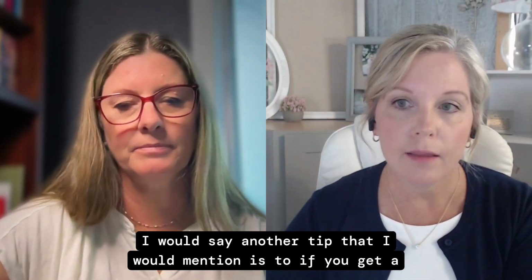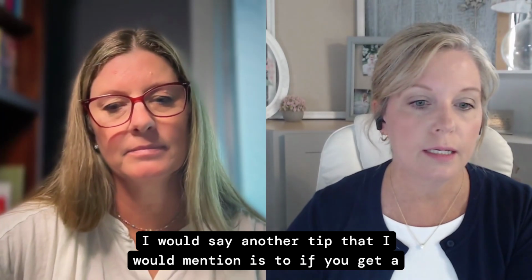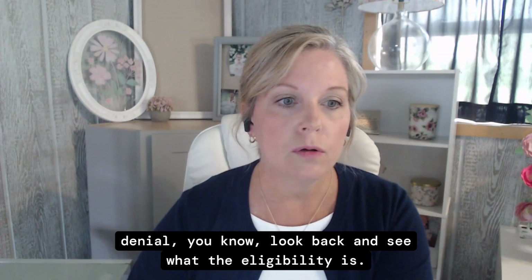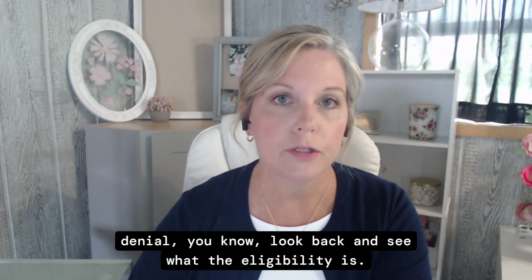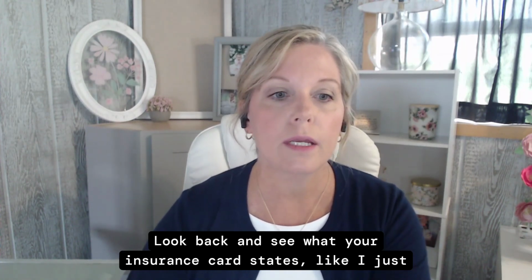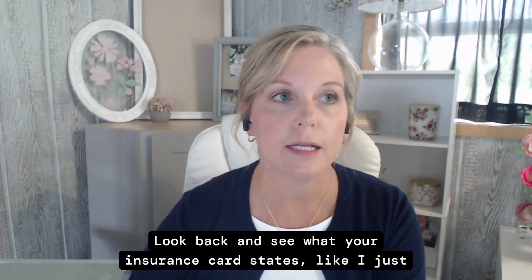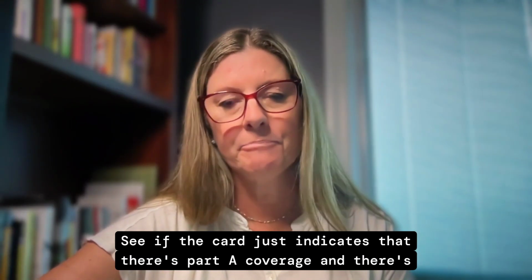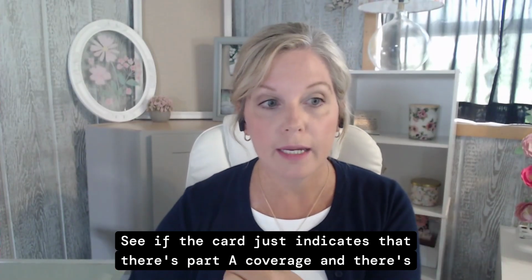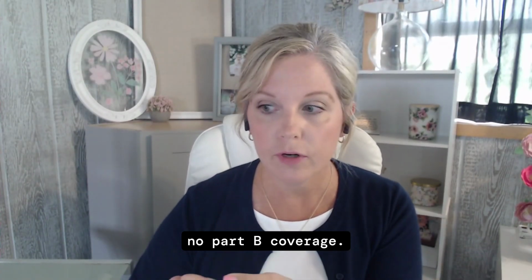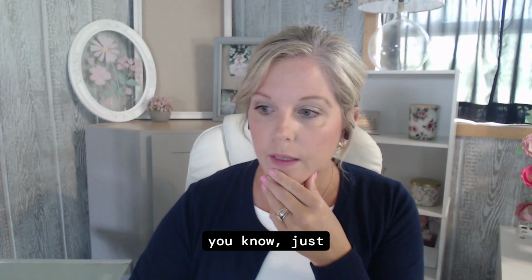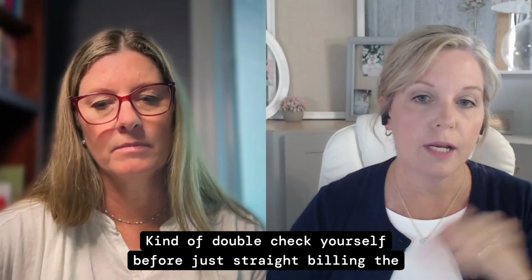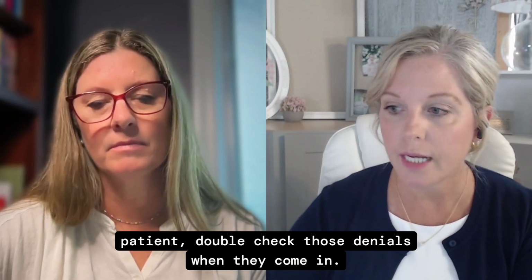Another tip I would mention is, if you get a denial, look back and see what the eligibility is. Look back and see what your insurance card states. Like I just mentioned, see if it says Railroad Medicare at the bottom. See if the card just indicates that there's Part A coverage and no Part B coverage. Just double check yourself before straight billing the patient. Double check those denials when they come in.